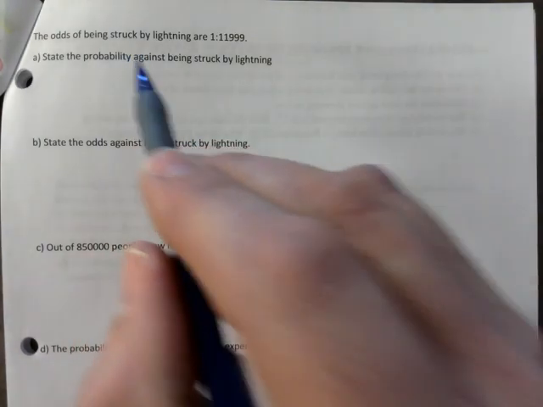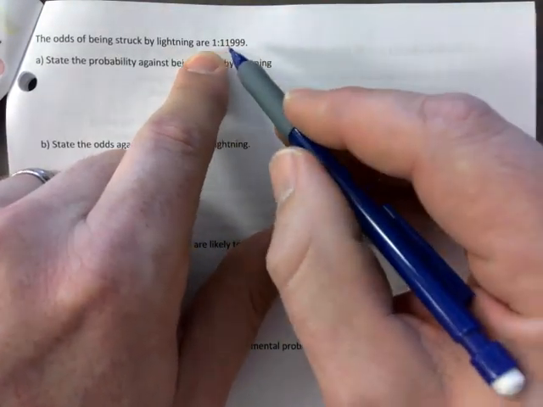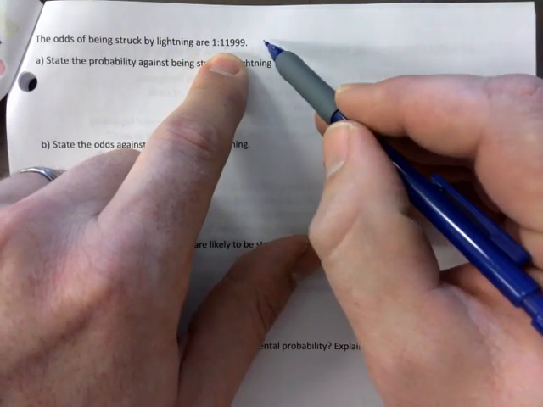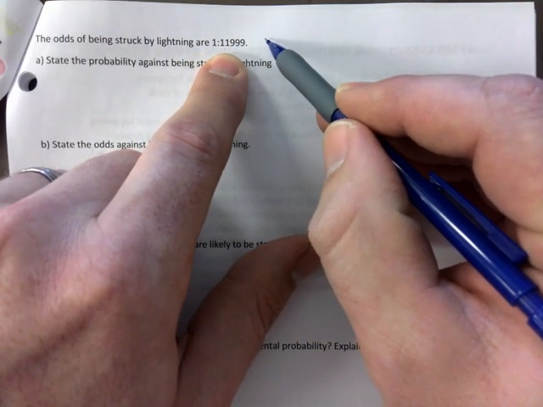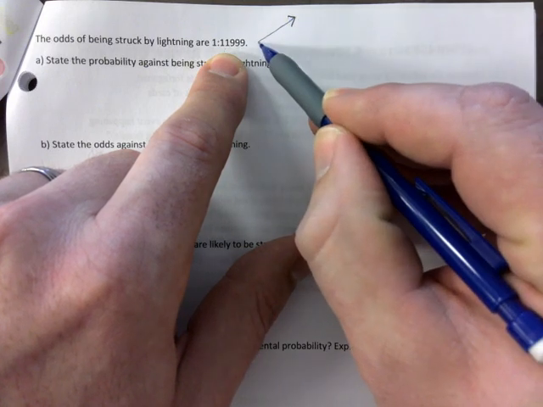So I need you to be comfortable going from probability to odds and going from odds to probability, right? Going back and forth. That's the first skill that I need you to be really good at. Whenever you see odds like this, you can immediately think of two probabilities coming out of that one.